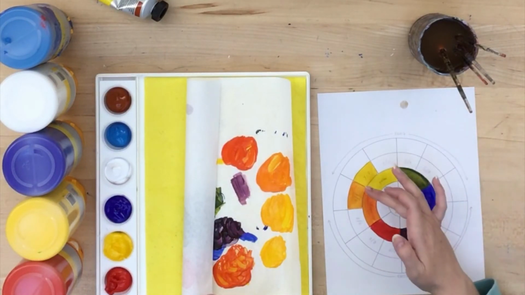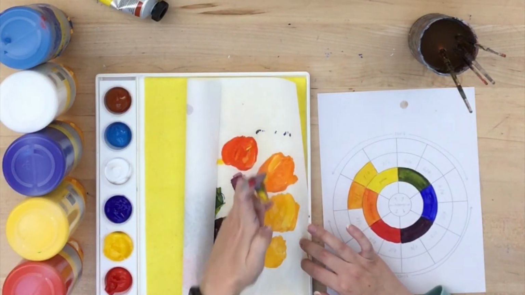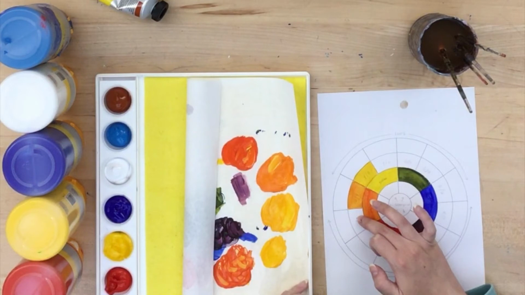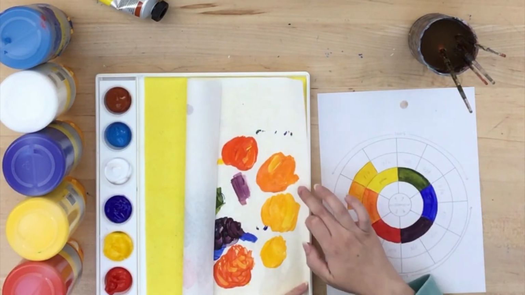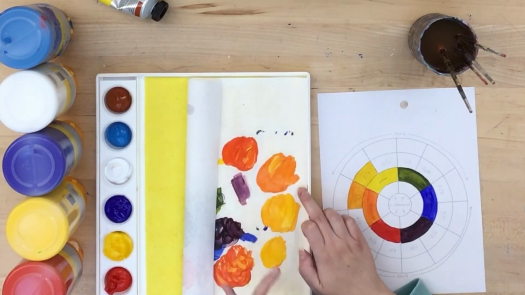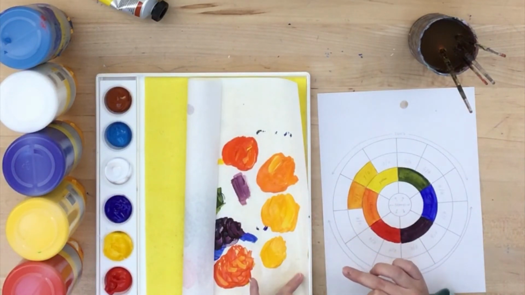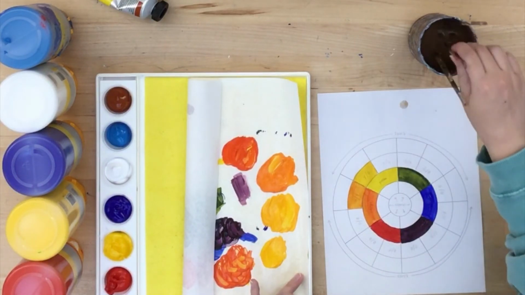So I could keep going and reuse the colors that I made. Like if I did orange red next, I could use my orange yellow, and to make it orange red, I would just add more red. Let's do it.